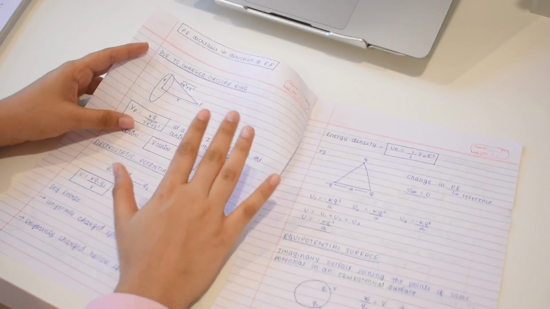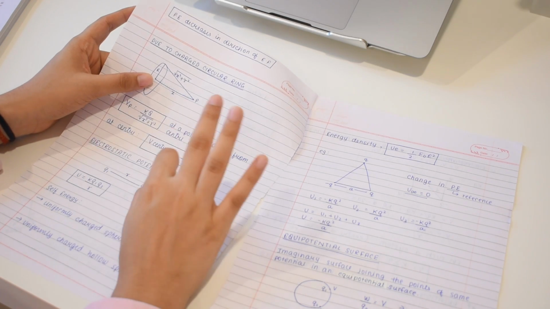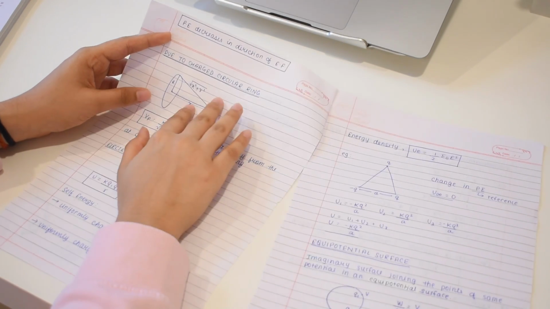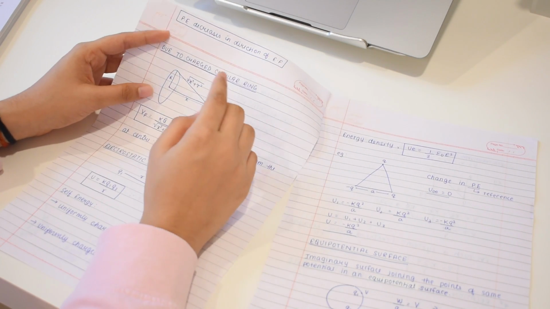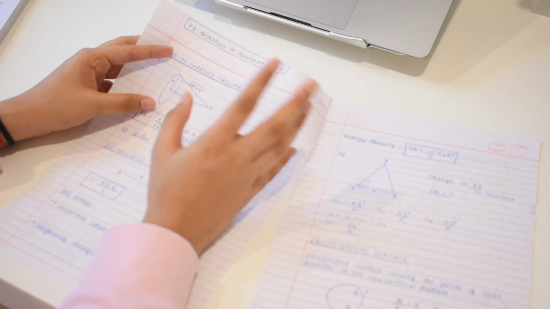And then for science, I make sure that I make diagrams for each and every topic, because diagrams are so necessary. No matter how much theory you write, unless and until you understand the diagram, it is really difficult for you to understand the topic. And plus for me, making diagrams makes the topic more and more understandable.